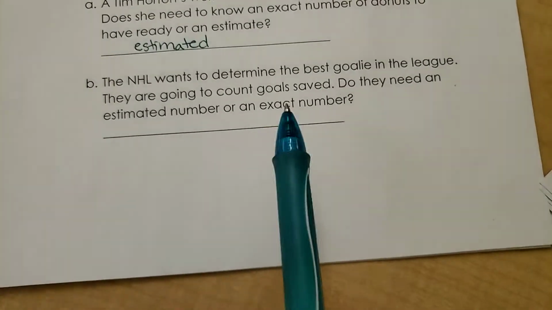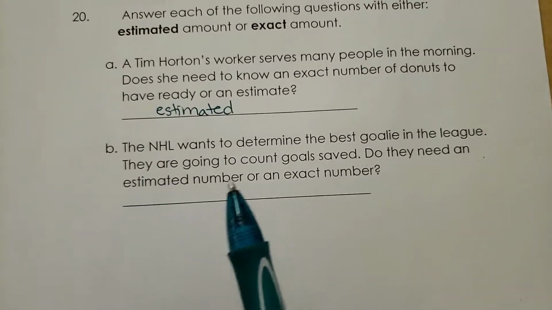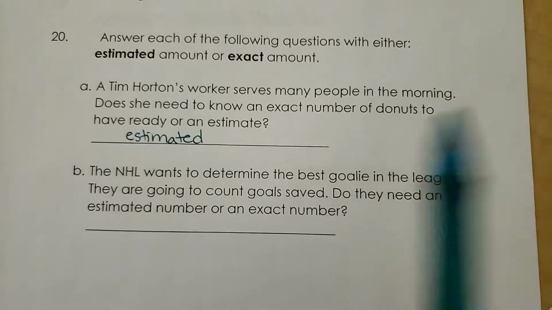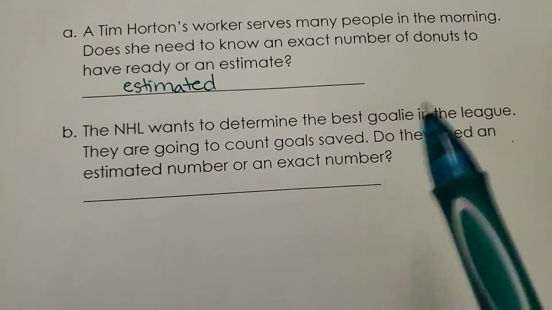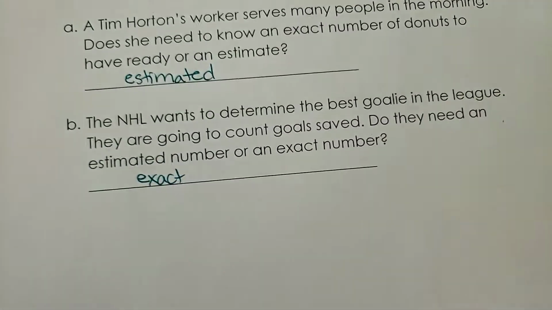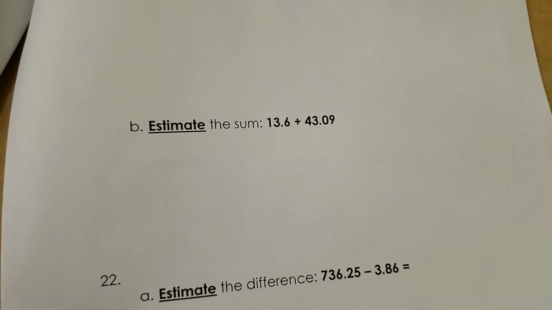And then the NHL wants to determine the best goalie in the league. They are going to count goals saved. Do they need an estimated number or an exact? Well, goalies could have very similar amounts, so we're going to want an exact amount so that we know for sure which one's the best one. On to the next, we're going to add the following, and this is, oh no, it's almost the last page.